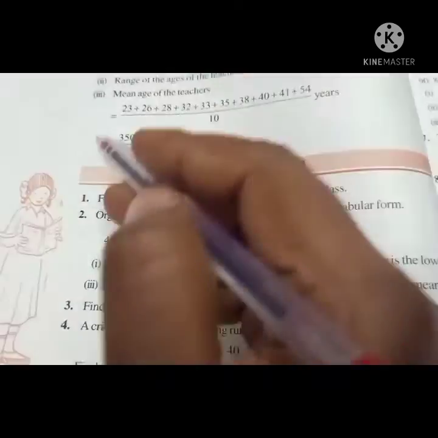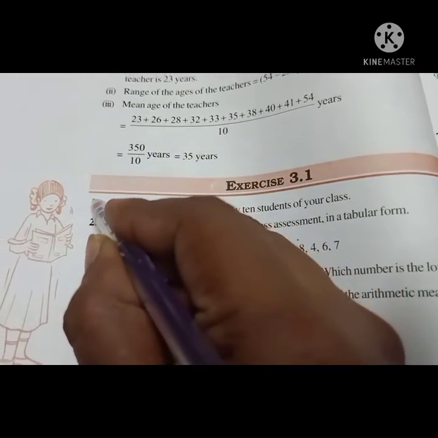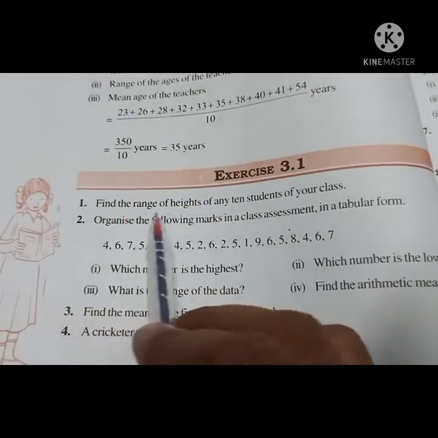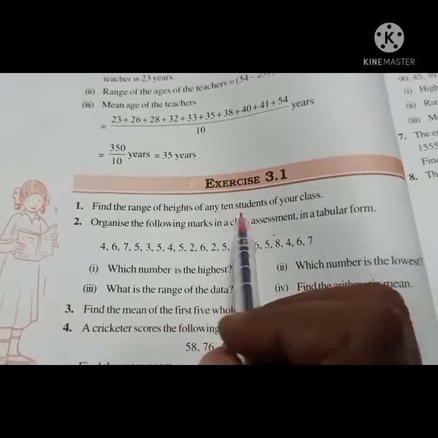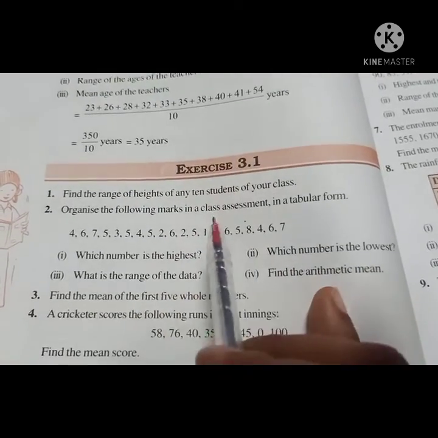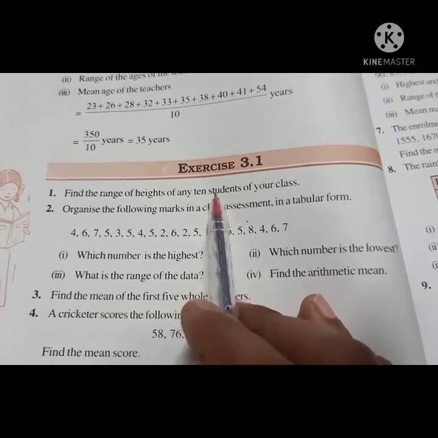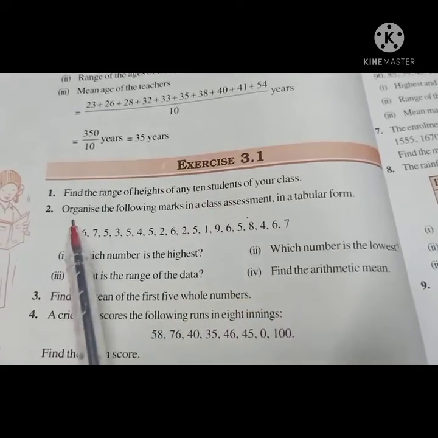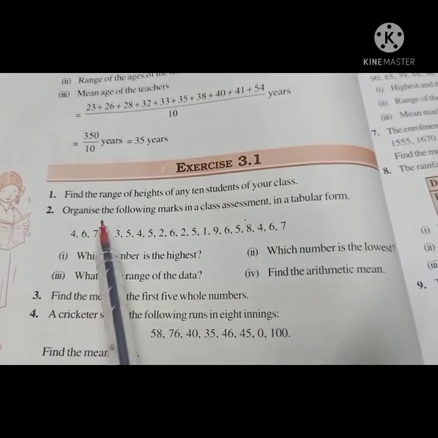This is a homework for you, activity for you. Do it in an A4 sheet. Neatly write your name and give the assessment. This will be included in the internal assessment. Second one is also homework for you.